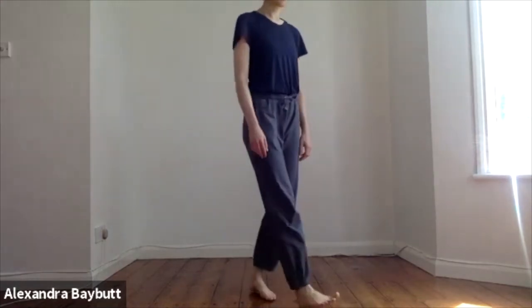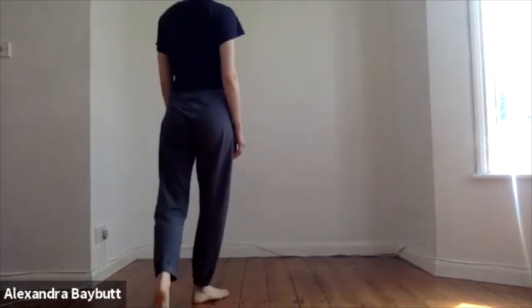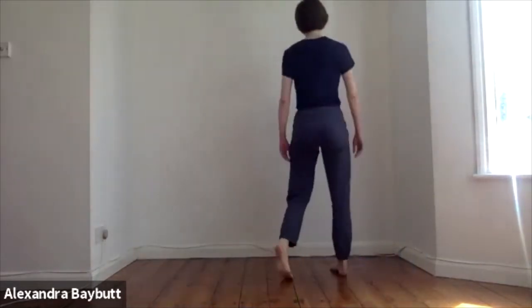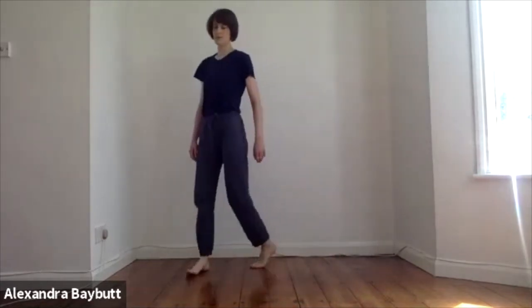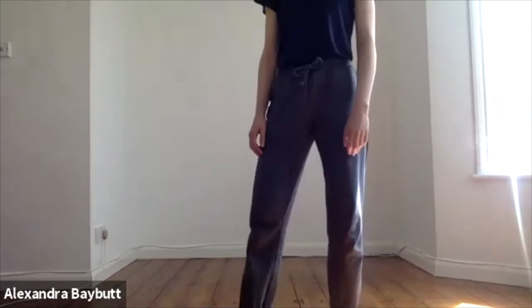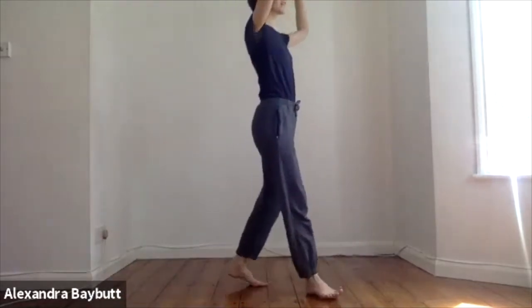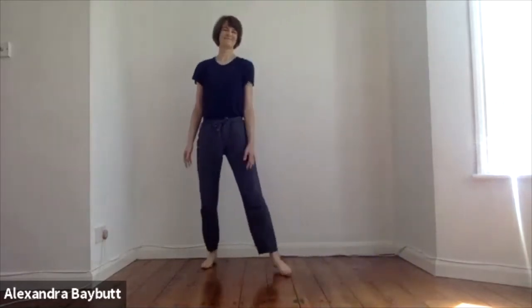And then if your eyes are closed, gently open them. And take a little walk in the space that you have. Noticing the weight shift from foot to foot and how the length of you can be carried in space very easily.